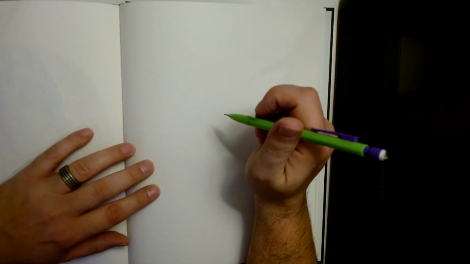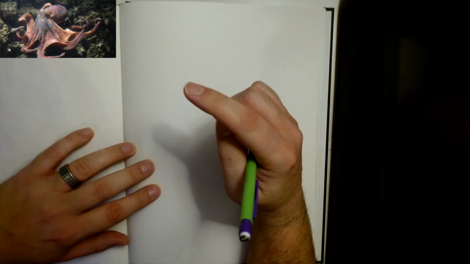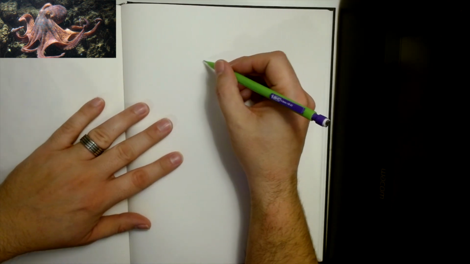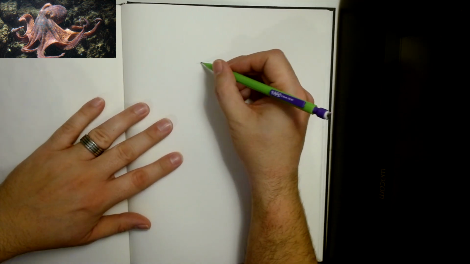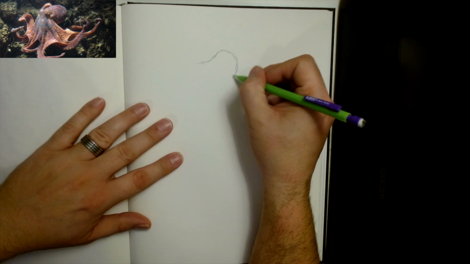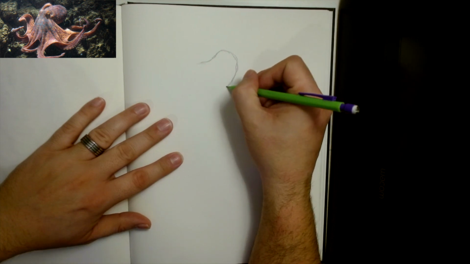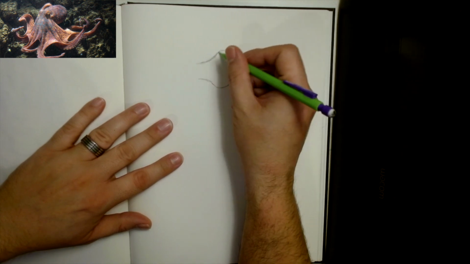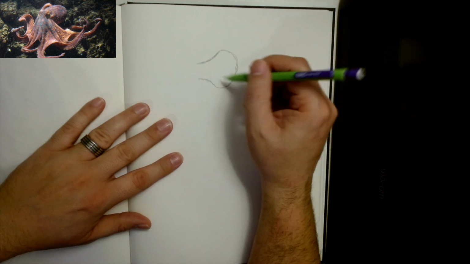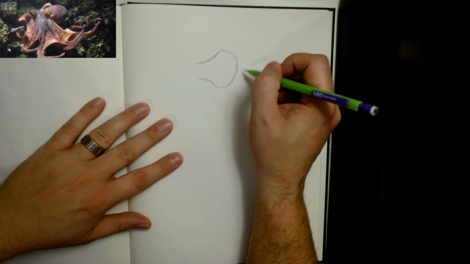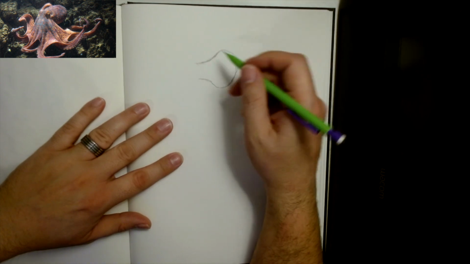We're going to use this octopus here as a reference. Okay, so we're going to look at some of the features, and we want to make sure that we establish a lot of what we're seeing in the image, right? So I'm going to start with this bulbous part of the head. Taking on key features in these animals is just as important as exaggerating, right? So I'm exaggerating the shape to fit my needs.